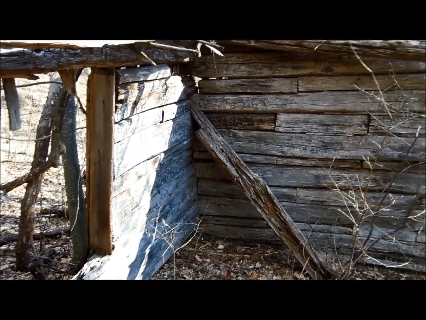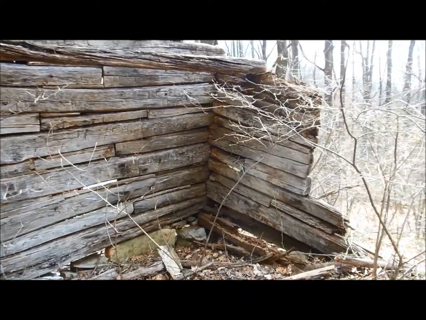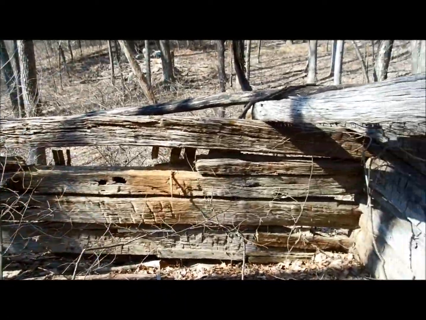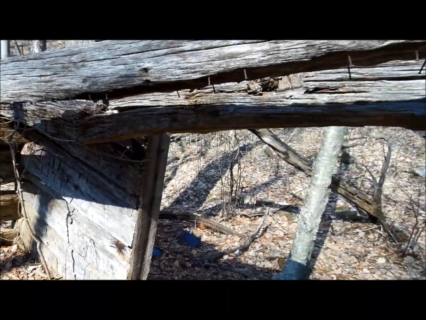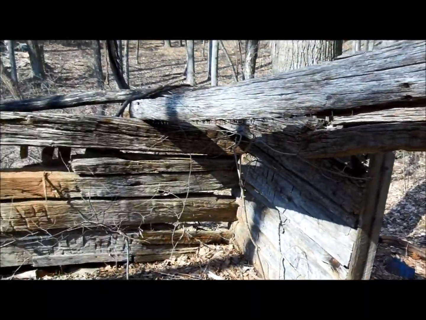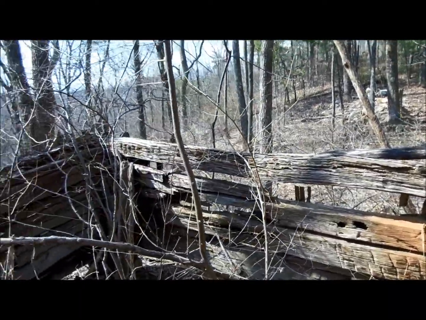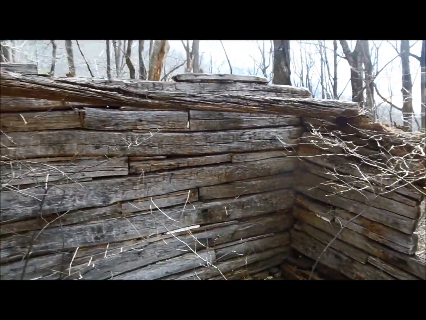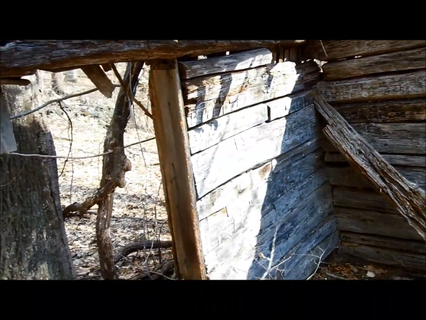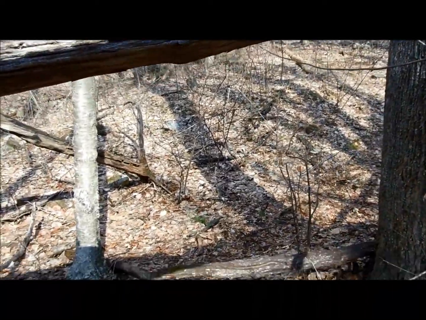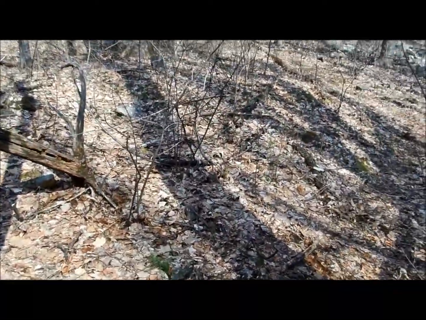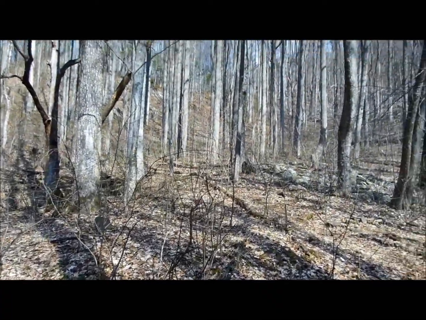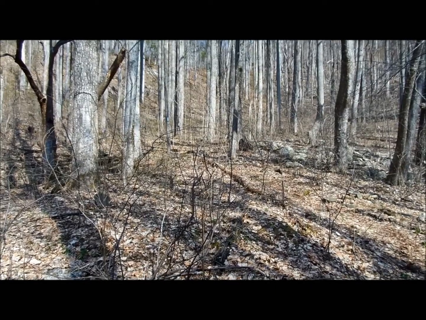It's a typical log cabin. Not much left of it. But this is kind of in an out of the way place, but because it's near that little feeder stream, that spring, they were assured a decent supply of water. So for now, I'll mark this with my GPS. But for now, we're going to continue on up that way, up the side of the mountain.